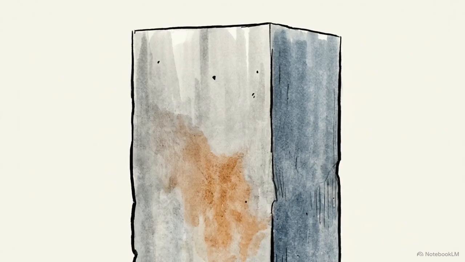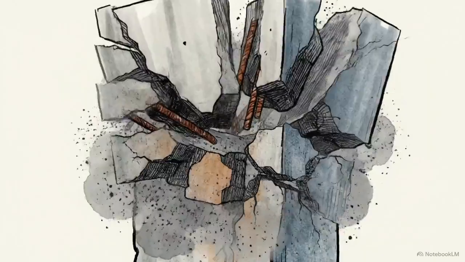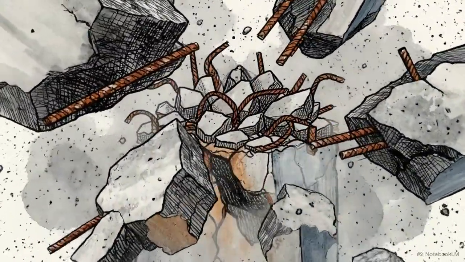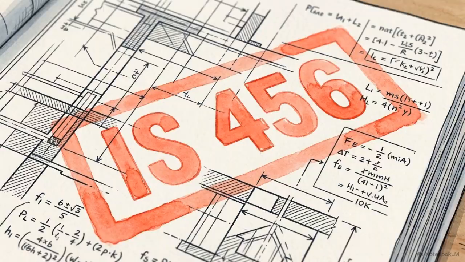A functional concrete structure operates as a calibrated composite machine, constantly fighting invisible tensile and compressive forces. When internal balance fails, the collapse is instantaneous. The Indian Standard Code 456 enforces a rigid set of physical boundaries engineered to prevent these specific, catastrophic failure modes.